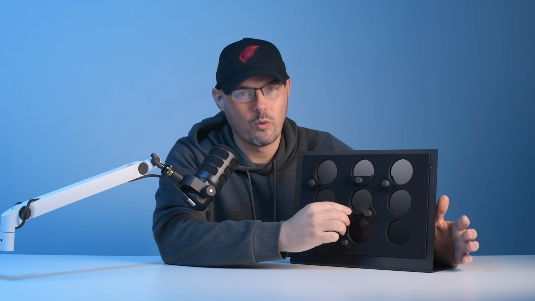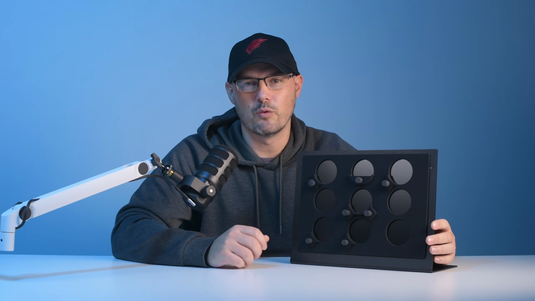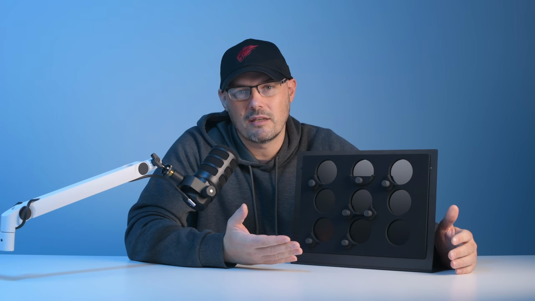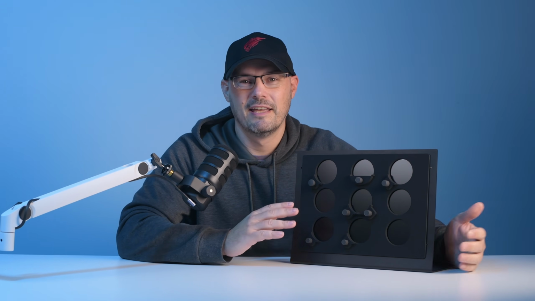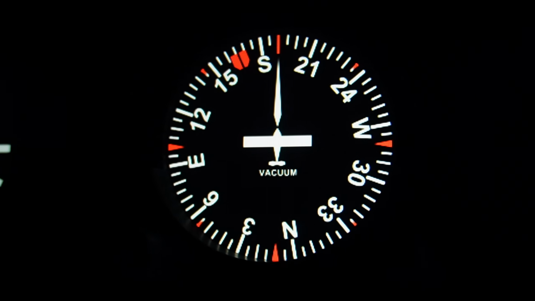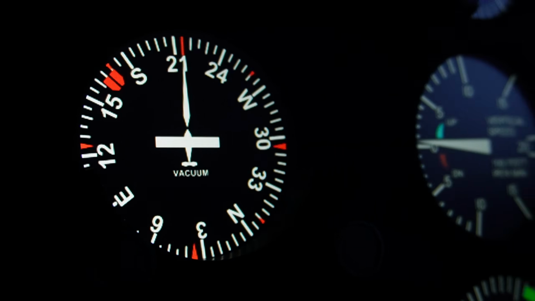That's where something like this really shines. It's that physical, hands-on interaction and tactile feel. And that's exactly what you get here. There's something about clicking and turning, looking at physical dials that just can't be replicated any other way, not even in VR, and that's an argument for another video.